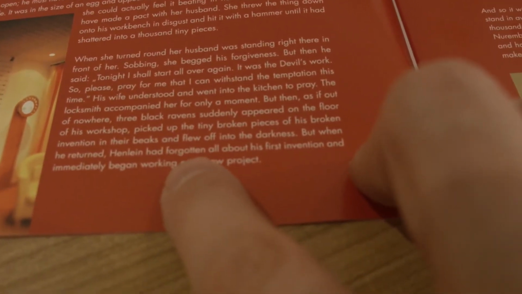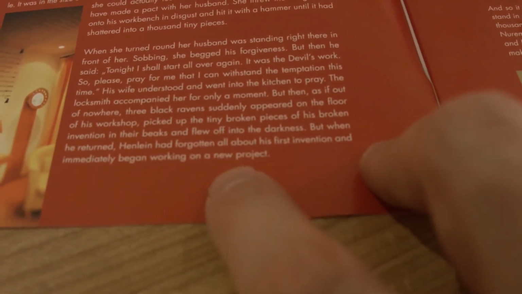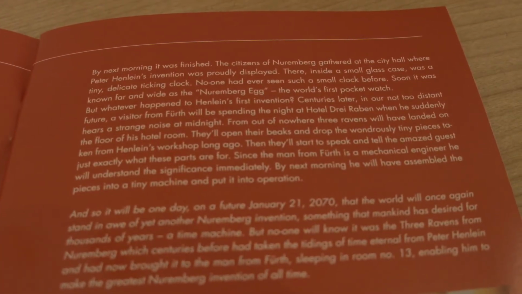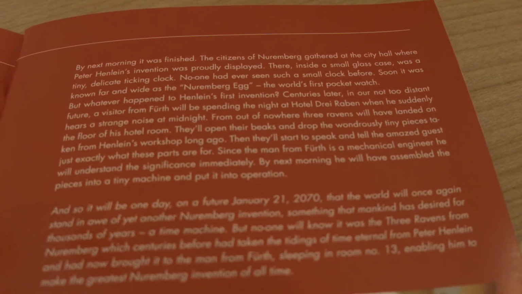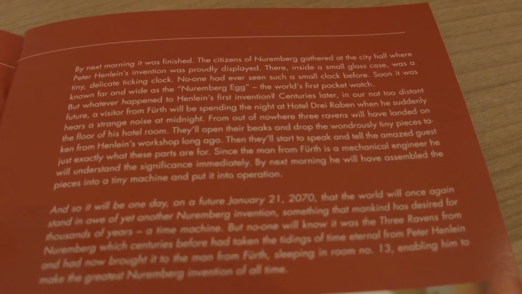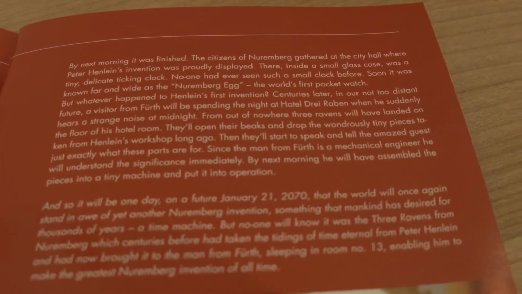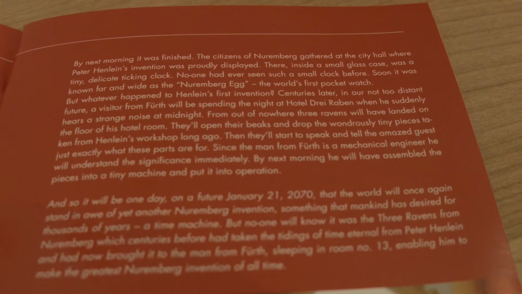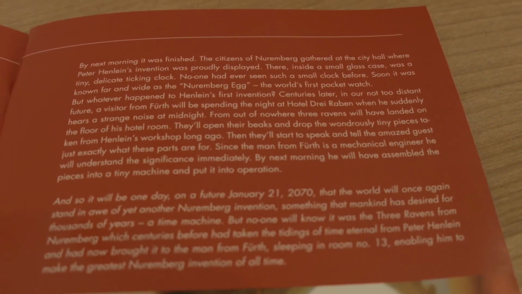But when he returned, Heinlein had forgotten all about his first invention and immediately began working on a new project. By the next morning it was finished. The citizens of Nuremberg gathered at the city hall where Peter Heinlein's invention was proudly displayed. There, inside a small glass case, was a tiny, delicate ticking clock. No one had ever seen such a small clock before. Soon it was known far and wide as the Nuremberg egg, the world's first pocket watch.